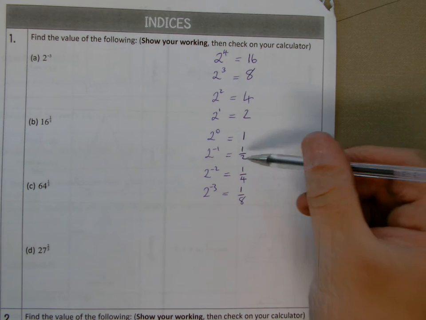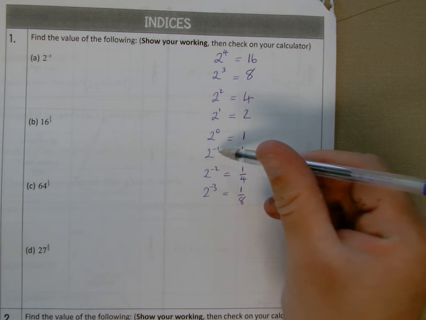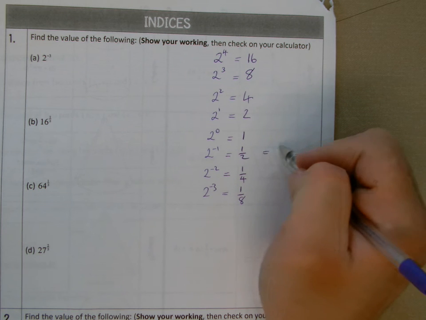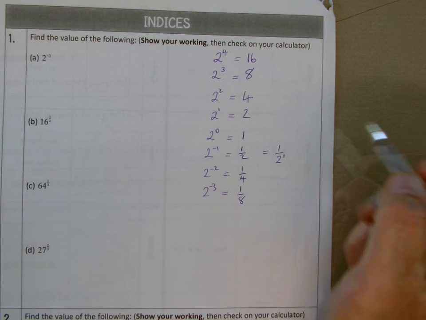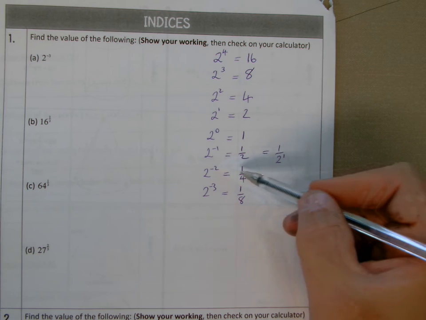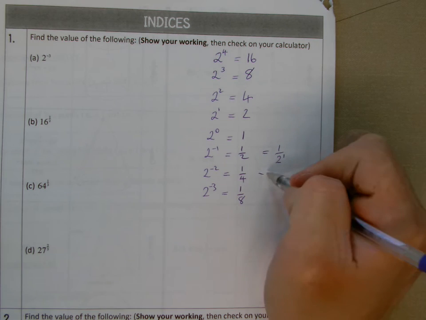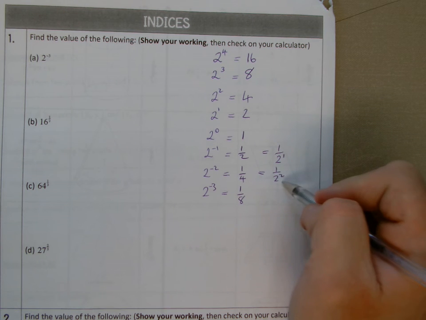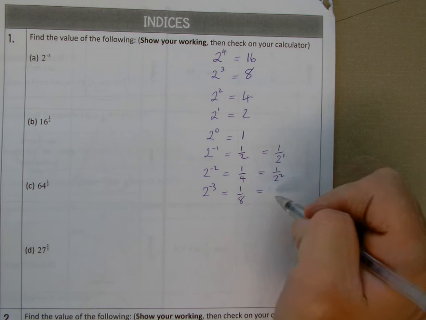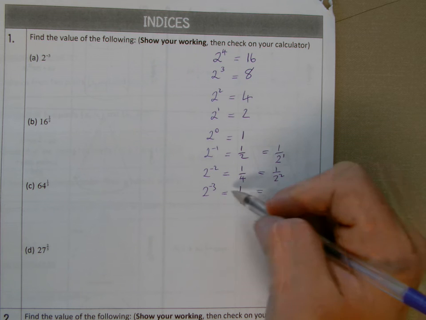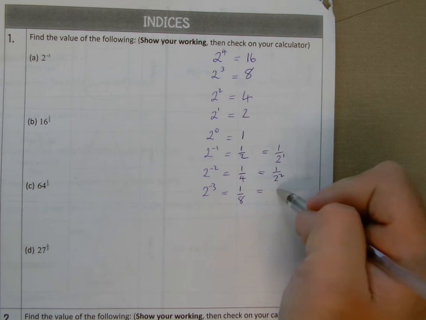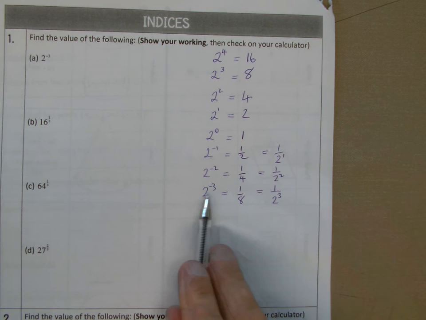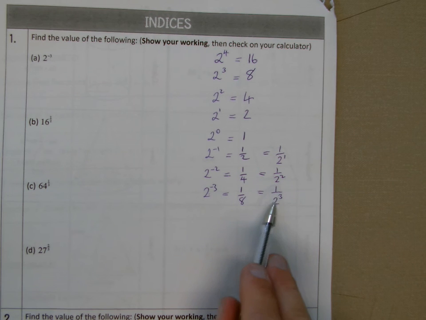But what I want you to notice here is that 2 to the minus 1 is 1 over 2. That's like saying 1 over 2 to the power 1. 2 to the minus 2 is 1 over 4, which is like saying 1 over 2 squared, because that's what 4 is. And then similarly 1 over 8 for 2 to the minus 3. Well, 8 is the same as 2 cubed, so 2 to the minus 3 is 1 over 2 cubed.